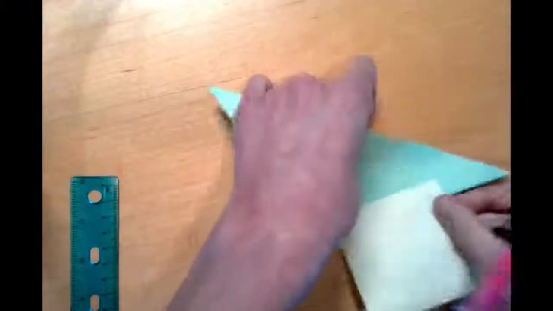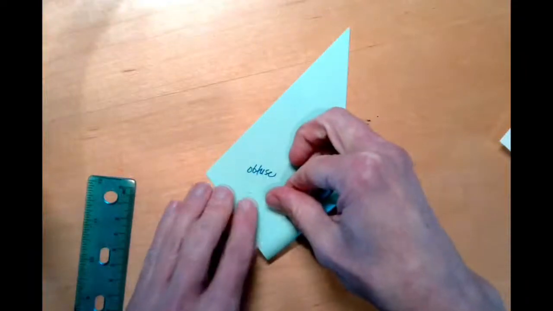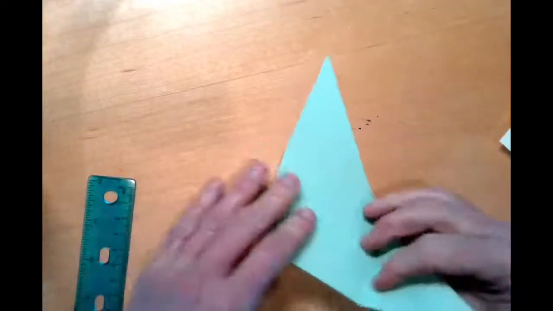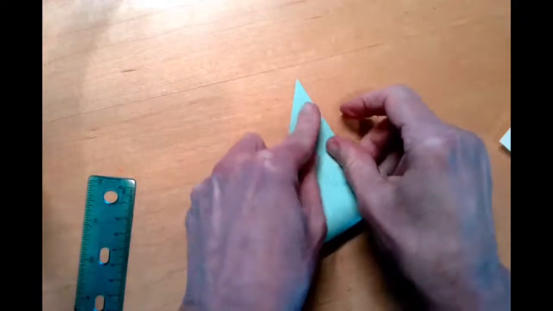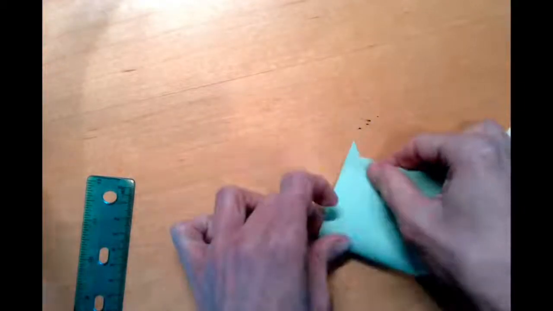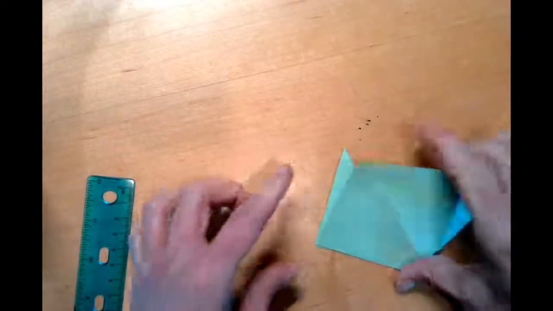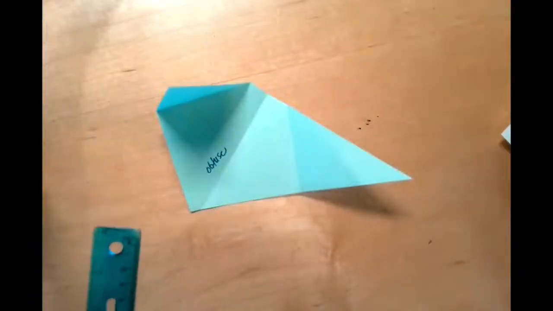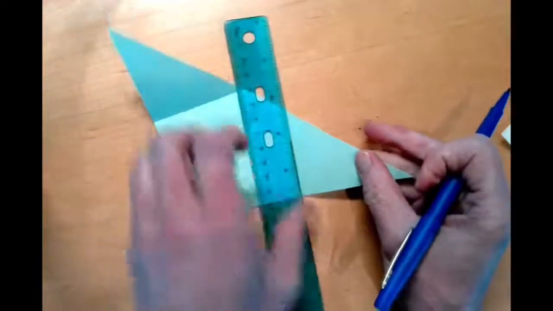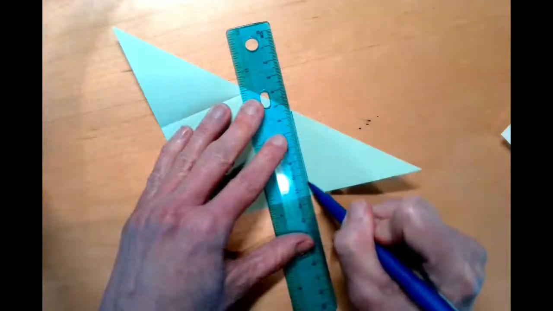Let's check out what happens with an obtuse triangle. It's a little bit different. When I go to fold my obtuse triangle sides and get my three perpendicular bisectors, you're going to notice something a little bit different for our obtuse triangle. And that is, you won't see a point of concurrency. It's there, but it's not on the triangle.